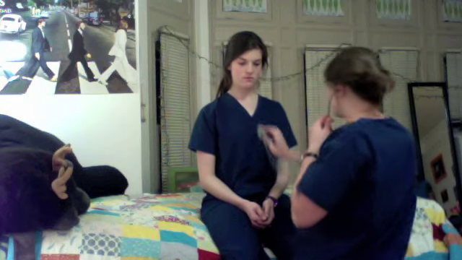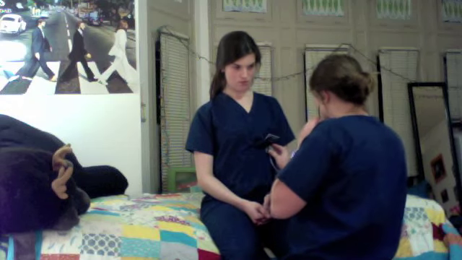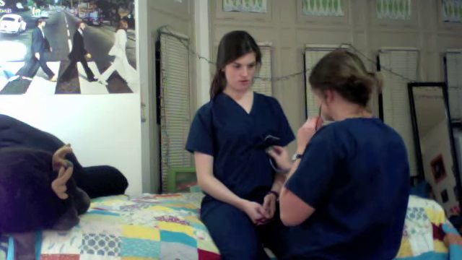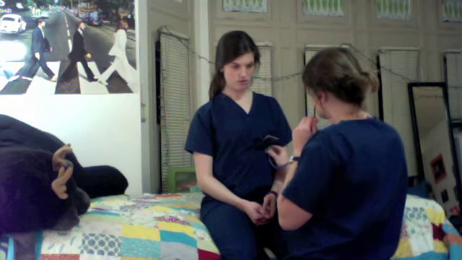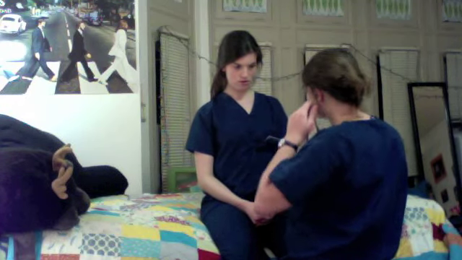And last, we go to the mitral, which is the 5th intercostal space, mid-clavicular line. And this is where you hear the S1 or the lub. And I don't hear any murmurs, so you're good.